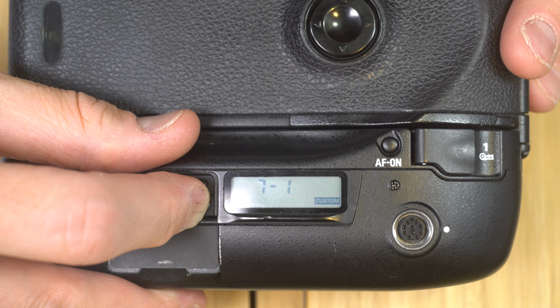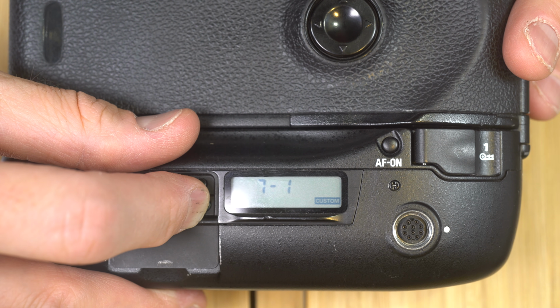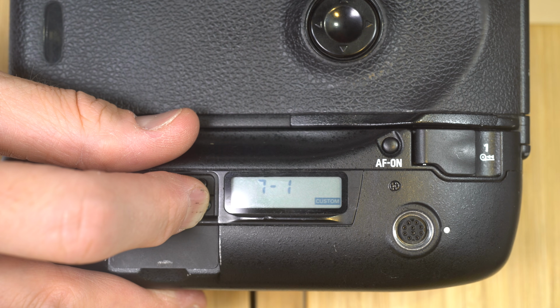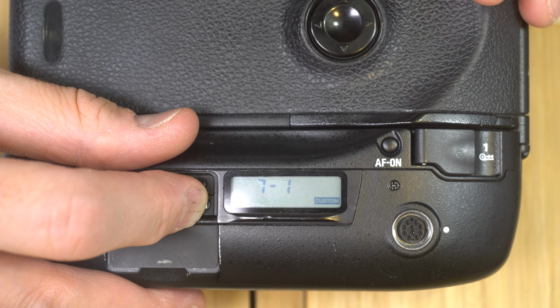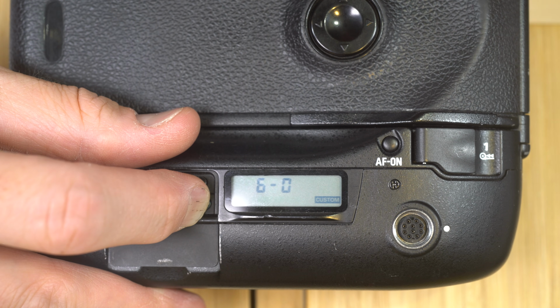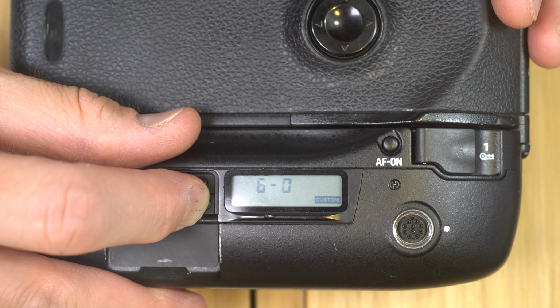So basically, if you set custom function 5 to option 1 in combination with this setup, it allows the camera to have continuous autofocus with auto exposure lock. Bit of advanced use there. Generally speaking, it's a matter of personal preference how you want that to be set up.